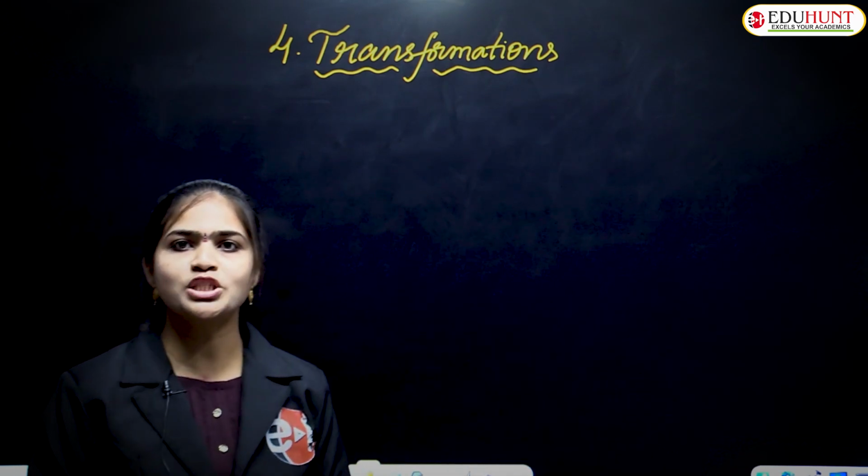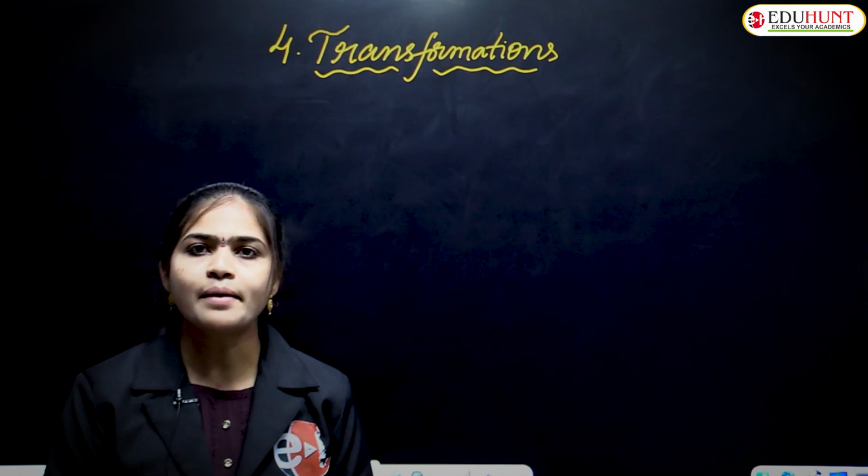So what about the transformations? Children, what did we learn in compound angles? Compound angles means the sum of two angles or the difference of two angles, using the trigonometric ratios. Yes or no? Those formulas we learnt in compound angles. Here also we have to apply the compound angle formulas, but transformations means the sum or the difference of two trigonometric ratios. The sum or difference of two trigonometric ratios transforms into products.